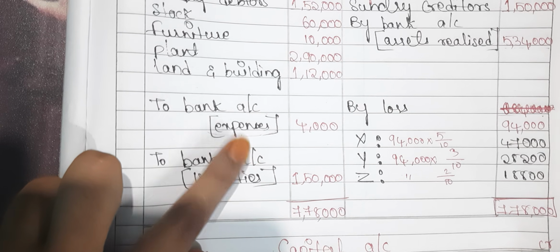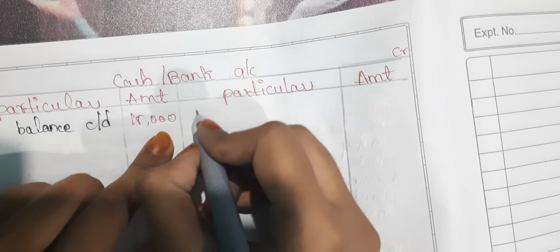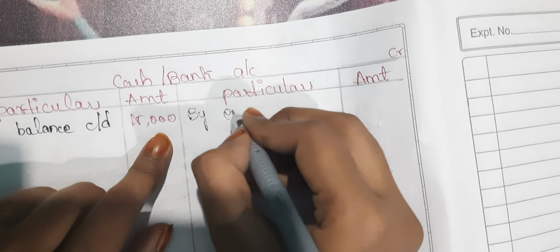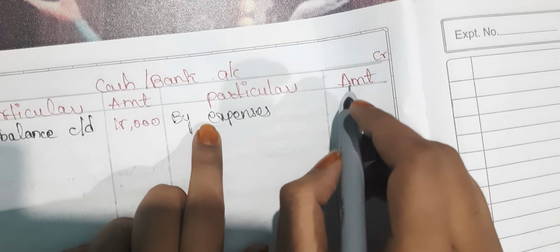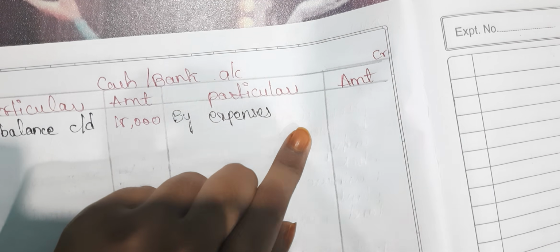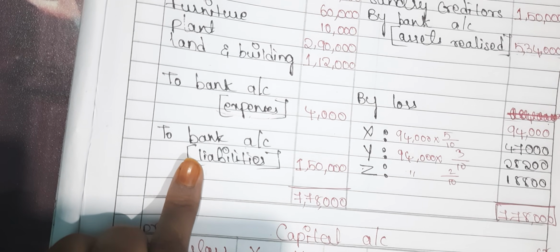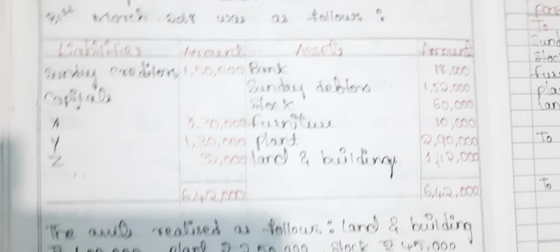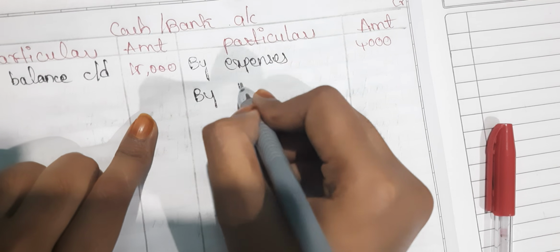Here bank expenses are there, right? So you need to take this by expenses on the credit side. So let us take by expenses. How much is it? You can also write by realization expenses, because it has been given in the terms. How much is the amount? It is 4,000. Then what is it? It is liabilities, so you need to write by realization liabilities, or by liabilities.